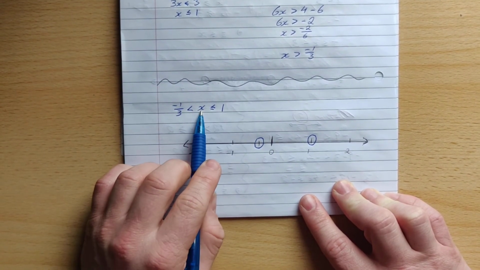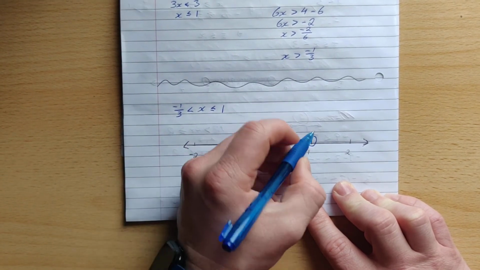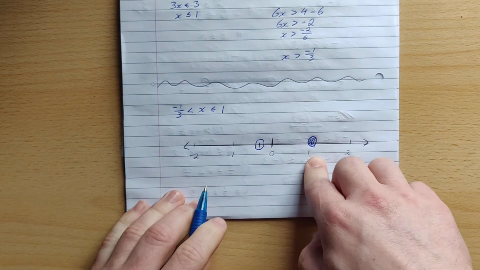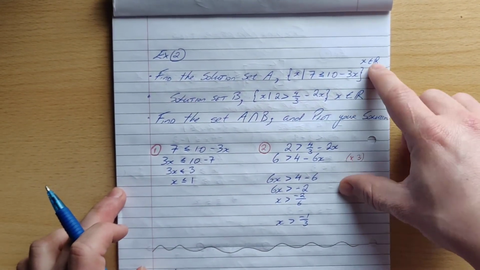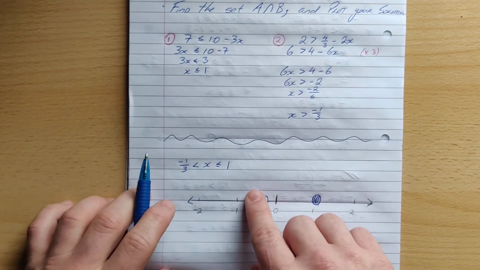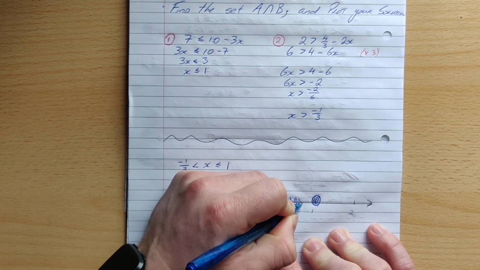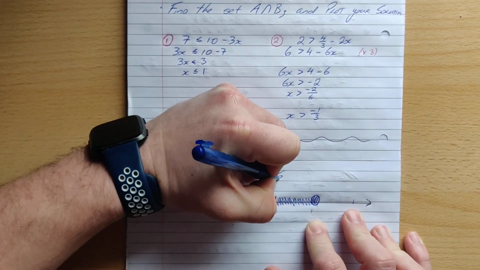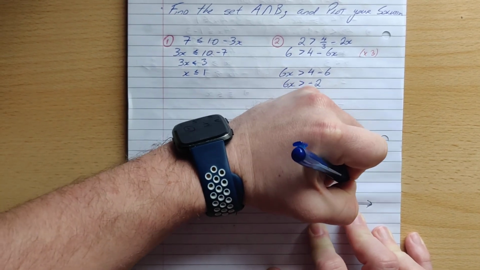Go to the right hand side. X is less than or equal to 1. Because it's equal to, this little line that was important, that means you can colour this circle in. So the 1 is included. And when we go all the way back to the start, in both cases, x is an element of R. X is a real number. So that means you can shade in the answers in between. And that is our solution set for A intersection B.